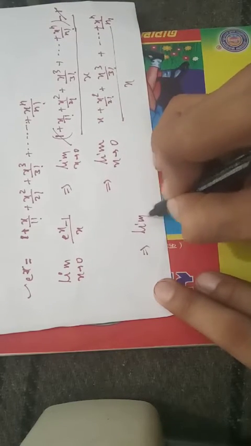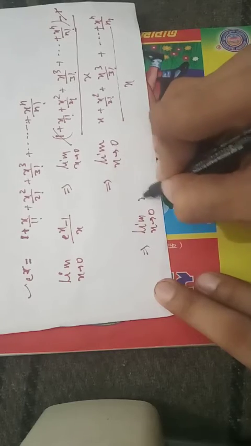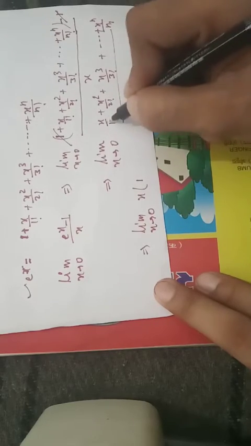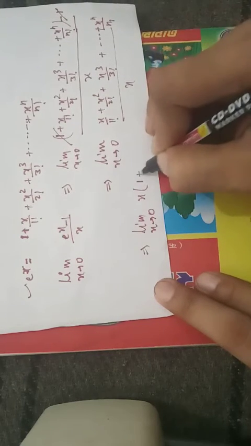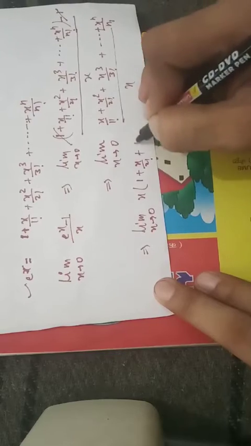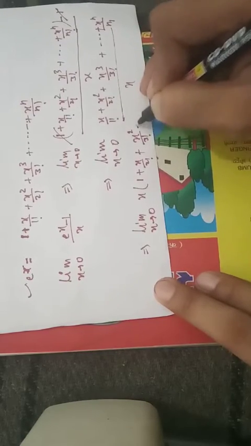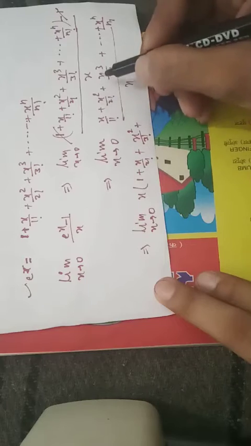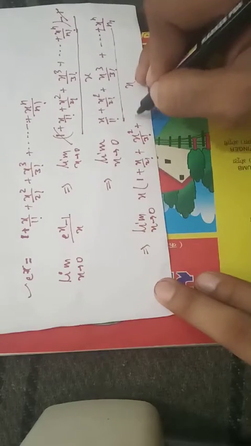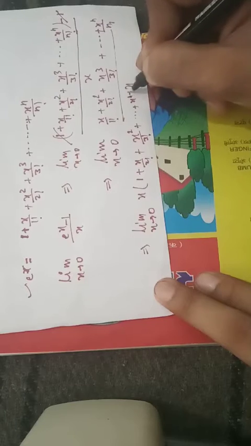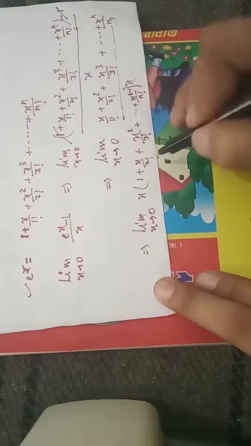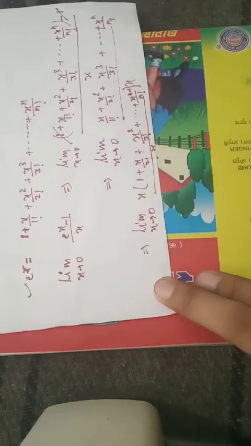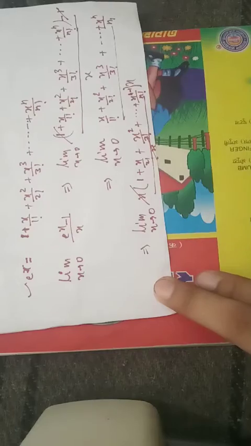So limit x tends to 0, here x common, then 1, since the value of factorial 1 is itself 1, then 1 plus x upon factorial 2 plus x square upon factorial 3, because I am taking one x as common, and dot dot dot plus x to the power n minus 1 upon factorial n. And here you have to give x, then x and x you have to eliminate.